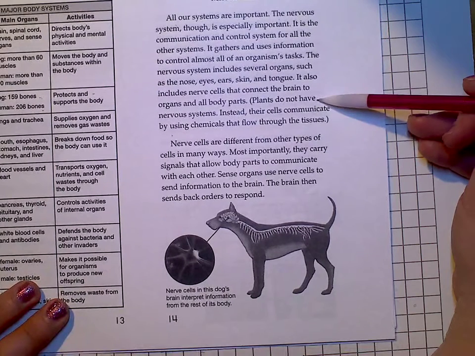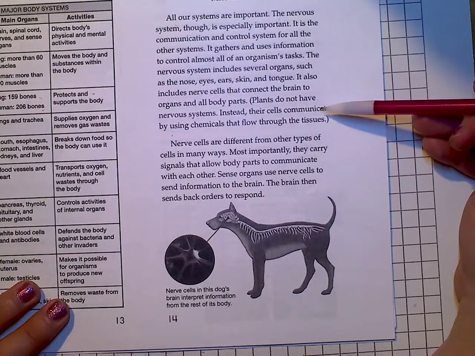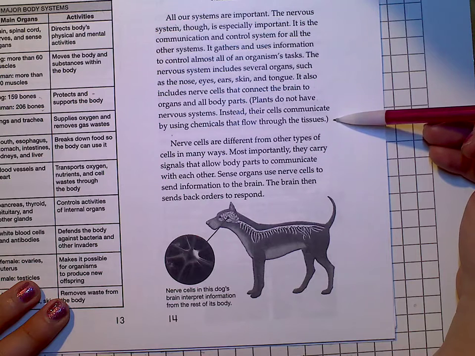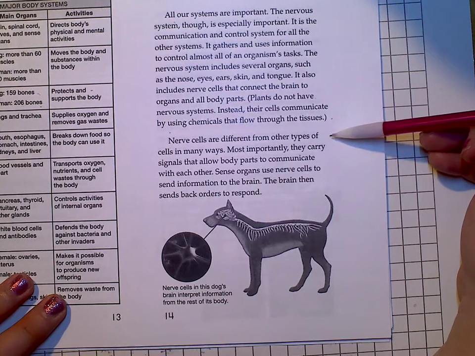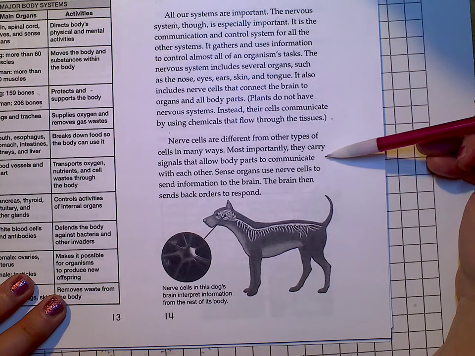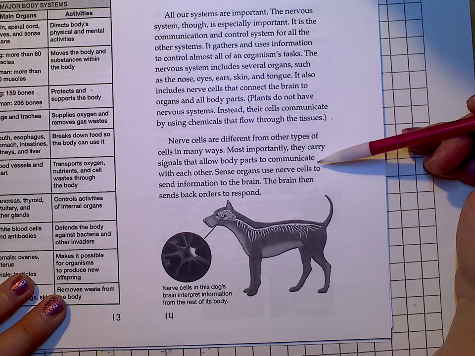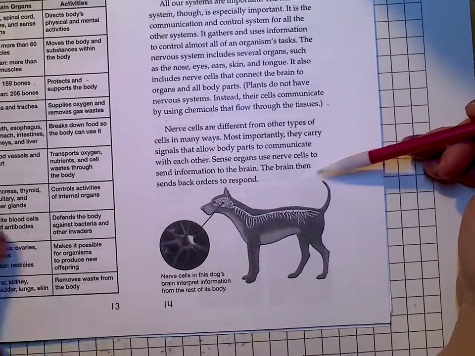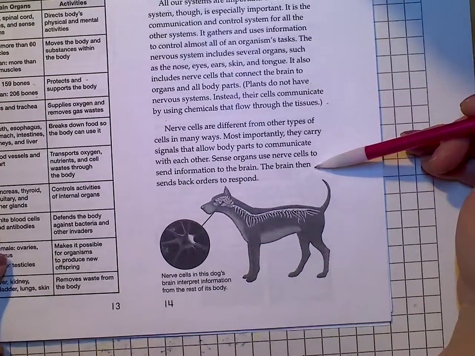Plants do not have nervous systems. Instead, their cells communicate by using chemicals that flow through the tissue. Nerve cells are different from other types of cells in many ways. Most importantly, they carry signals that allow the body parts to communicate with each other. Organs use nerve cells to send information to the brain, which then sends back orders to respond.